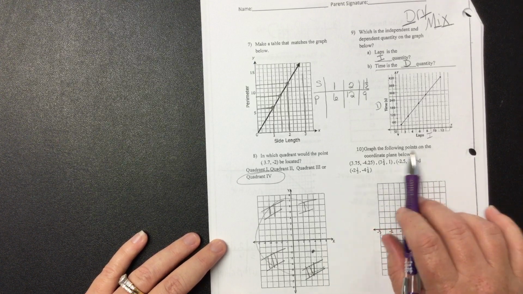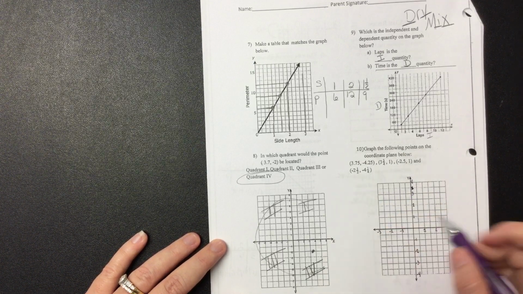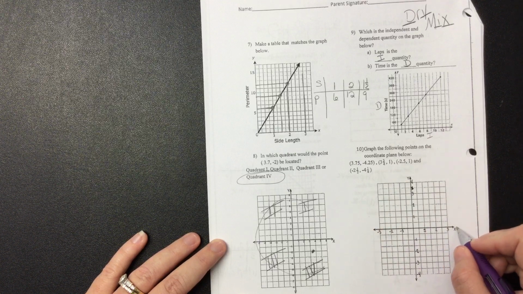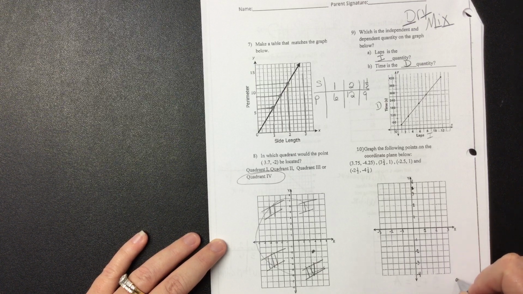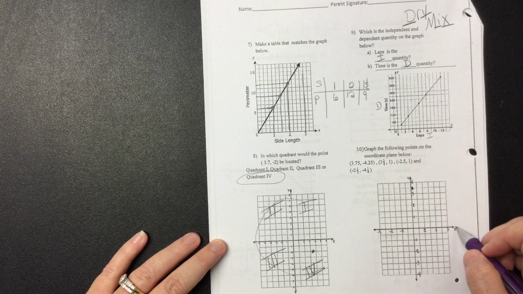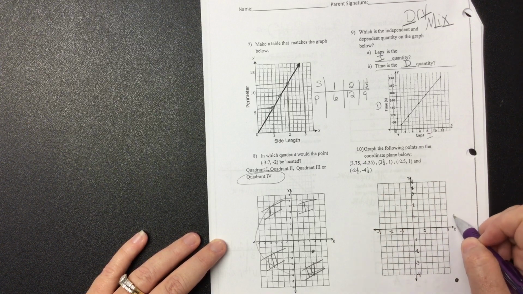Number 10, graph the following points on the coordinate plane. 3.75, it's going to actually be off the grid, somewhere about over here. Negative 4.2. My graph wasn't quite big enough. 3 3/4 and 1.